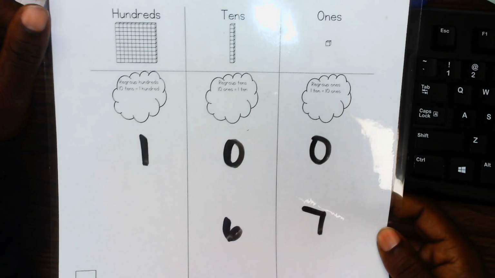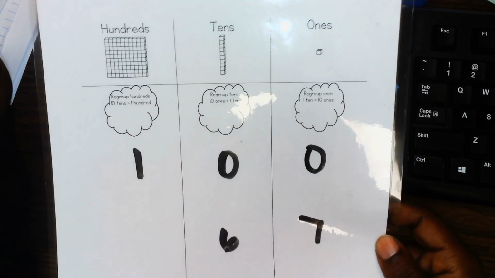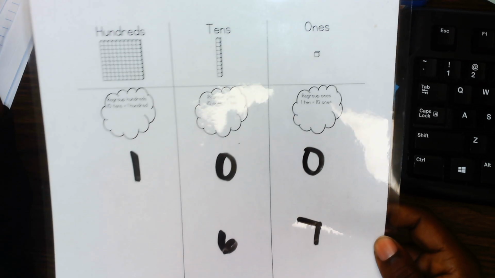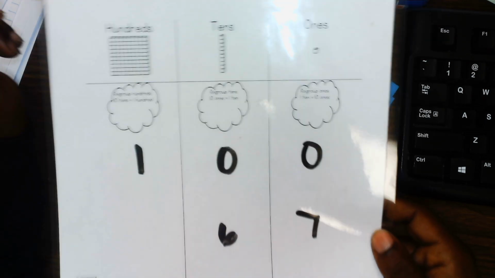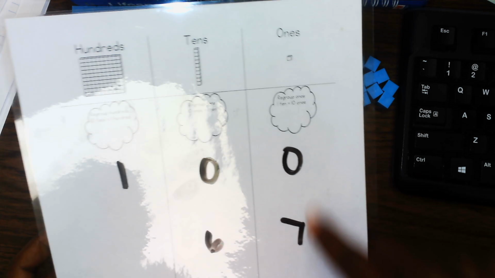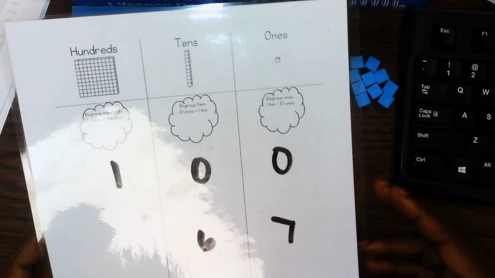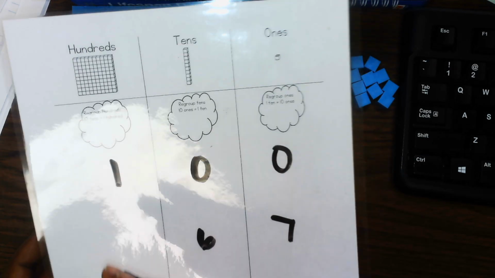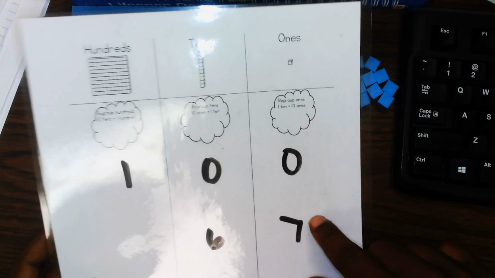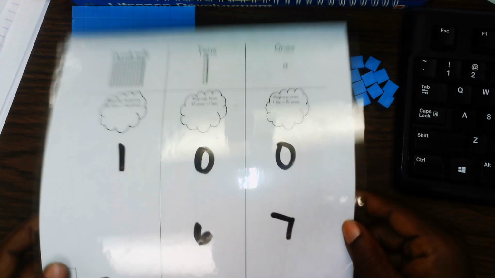Regrouping means taking one from the neighbor, borrowing and bringing it to the next place value spot. As you can see, we don't have enough to subtract here. And usually when you subtract, you go from right to left, not left to right.